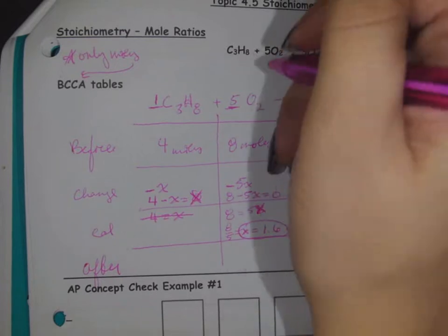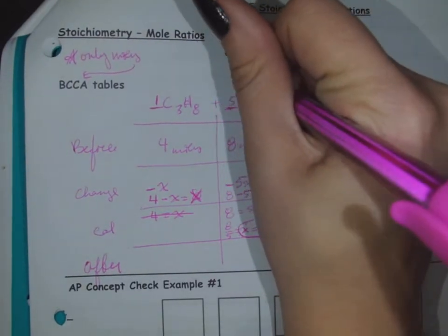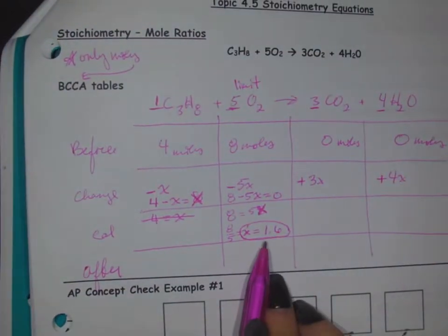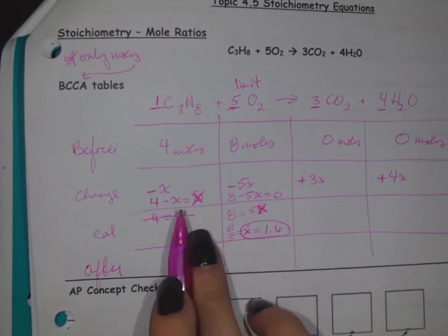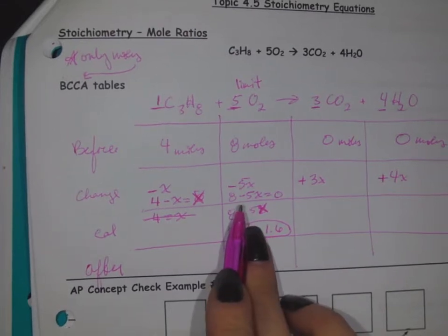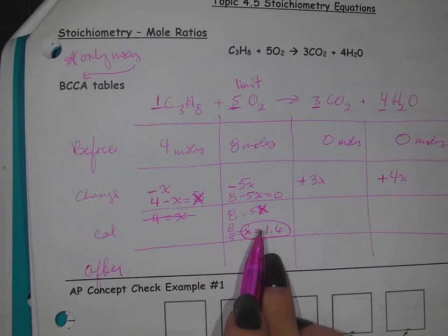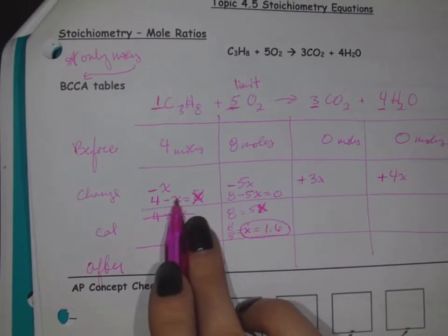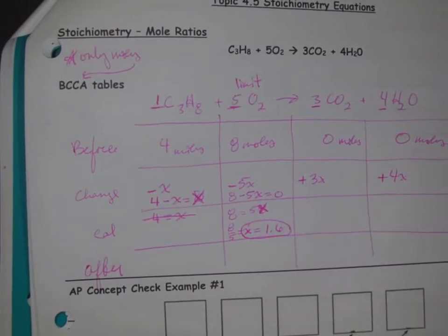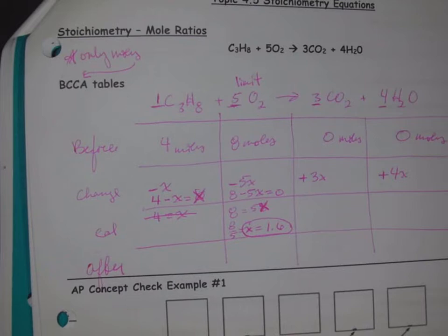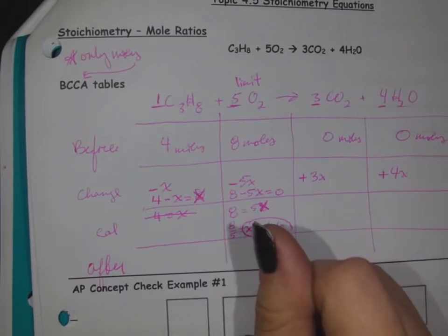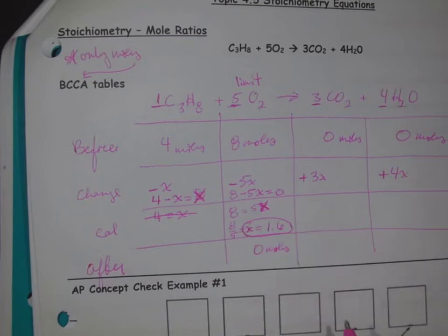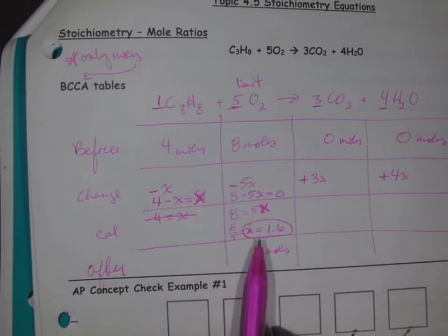The limiting reactant is the one with the smaller x value when you set all the reactants equal to 0. And once we figure out what the x value is, we can plug it in here. We're going to plug it in here and here as well. Okay? So we truly end up with 0 moles of O2 at the end of this.